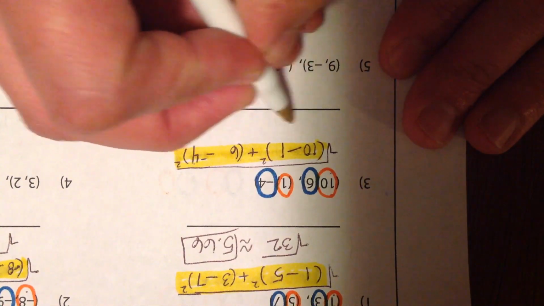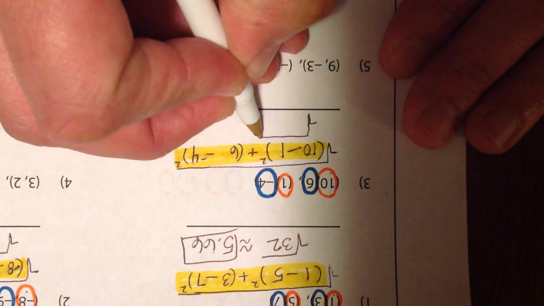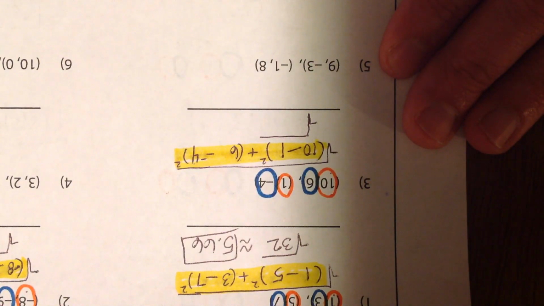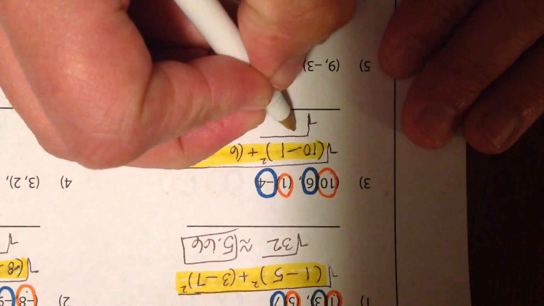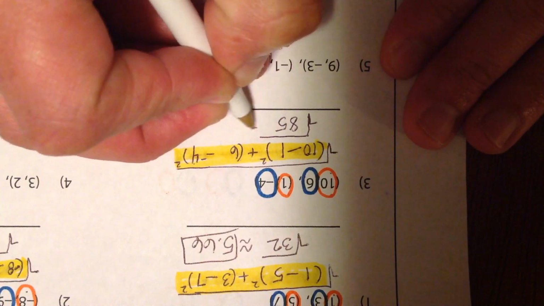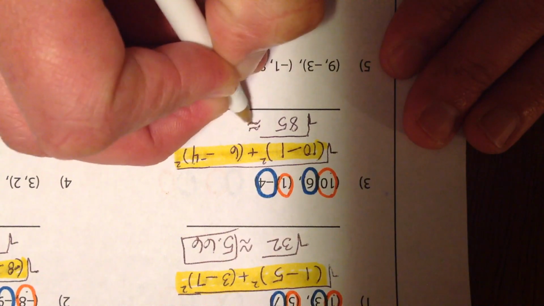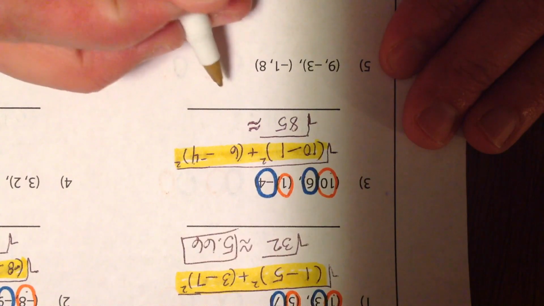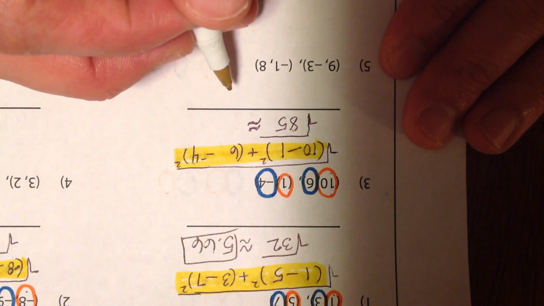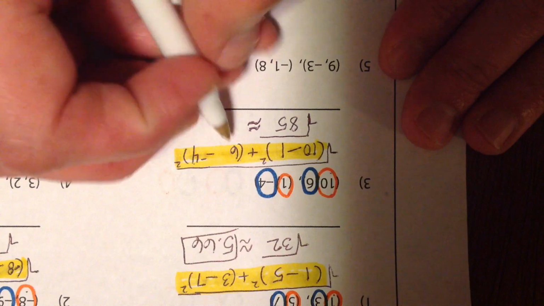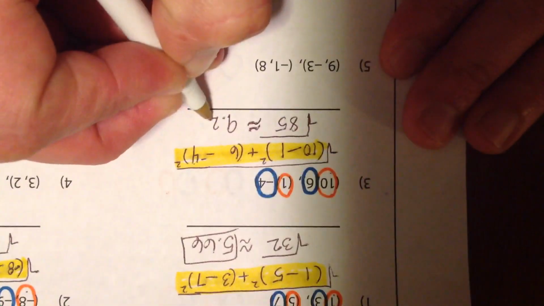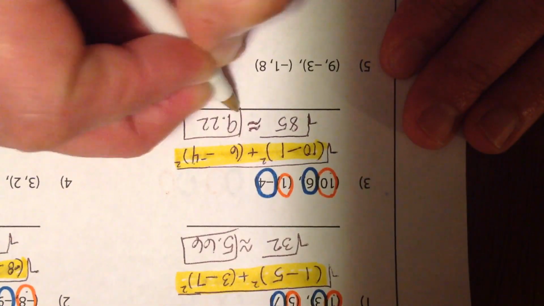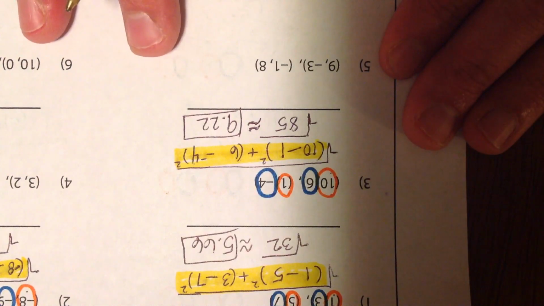I get an answer of 85. Now when I type in the square root of 85, I get 9.219, which rounds to approximately 9.22, because again the directions ask us for 2 decimal places.